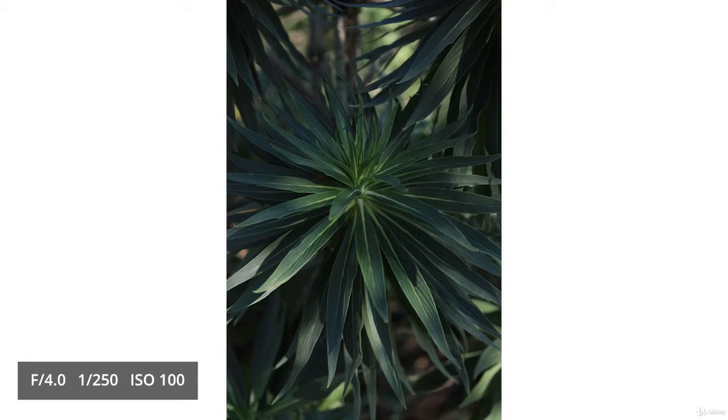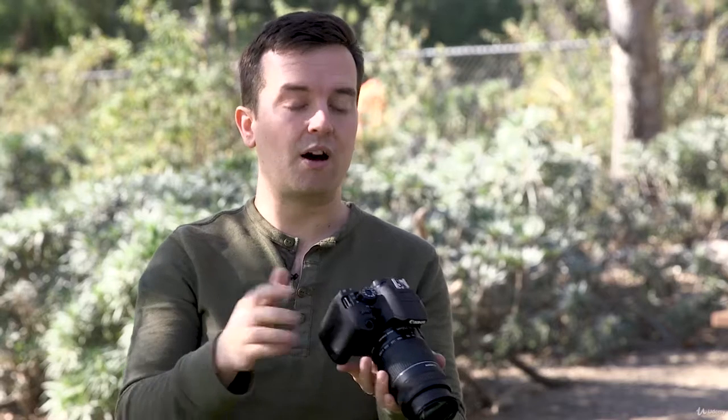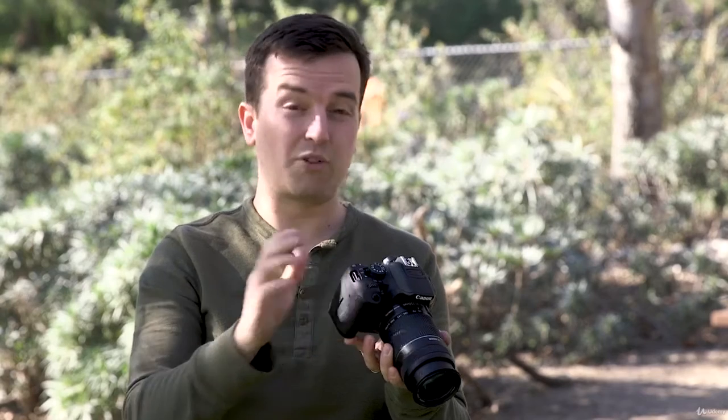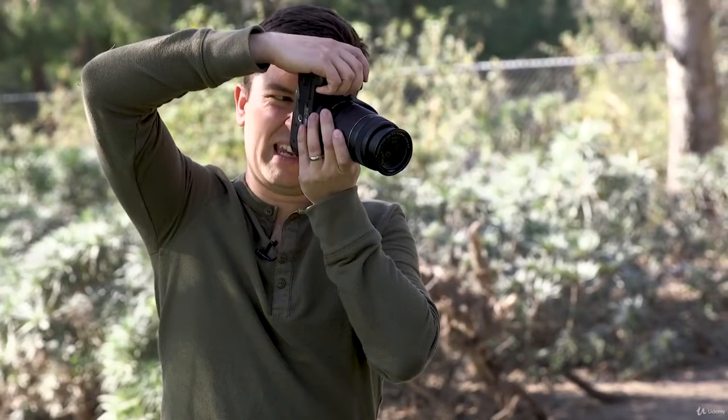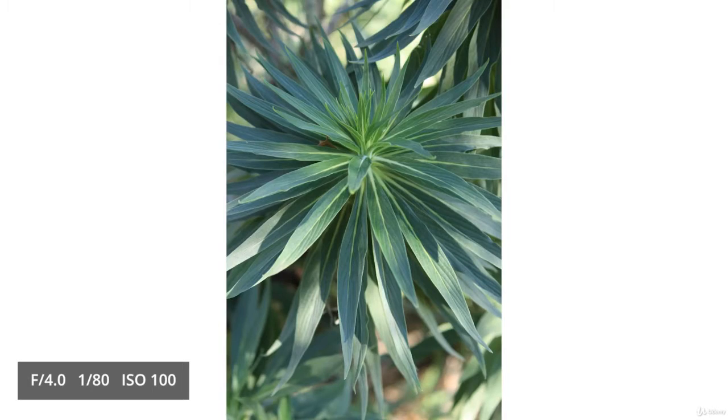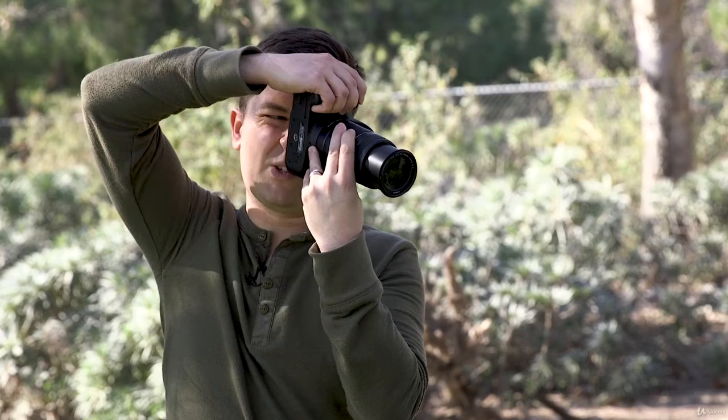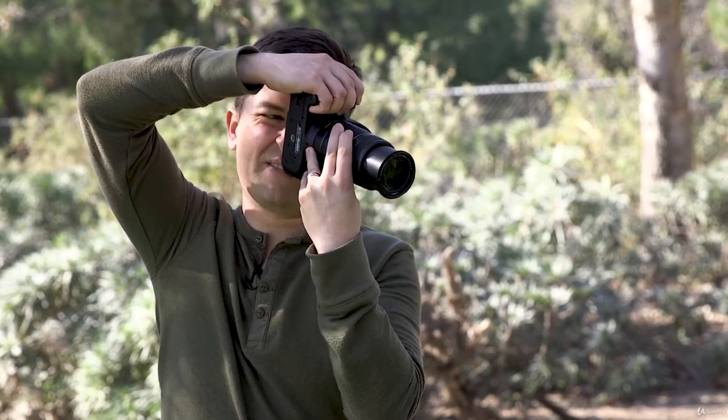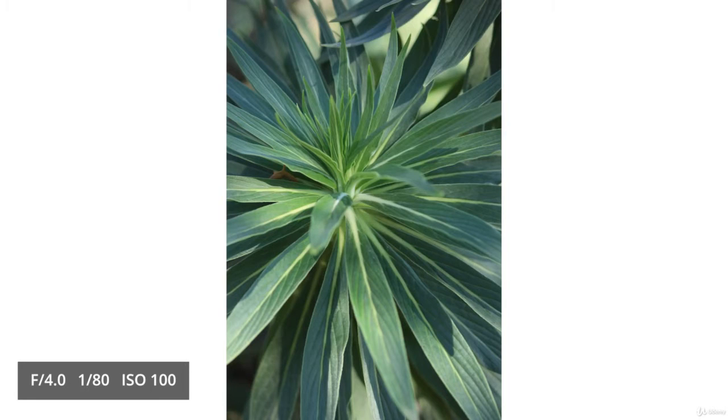Because my shutter speed is at 1/250th, I'm pretty confident I can drop that down and not get any sort of motion blur. Gonna go down to 1/80th, f4.0, ISO 100, and that is actually really well exposed. So in terms of exposure, I'm happy with that. Next, I would play around with the composition a little bit, but for now, I'm pretty happy with these settings. I'm gonna zoom in just a little bit to get a little tighter, and it looks solid.